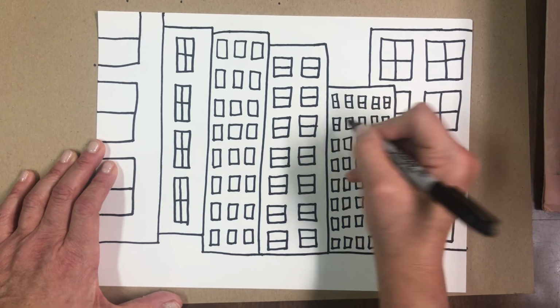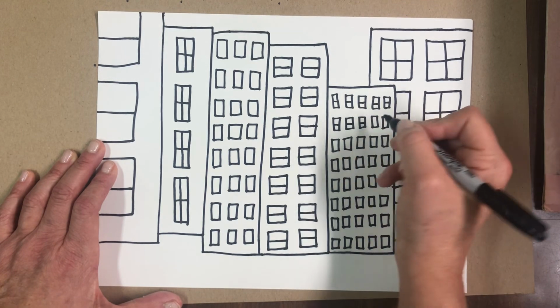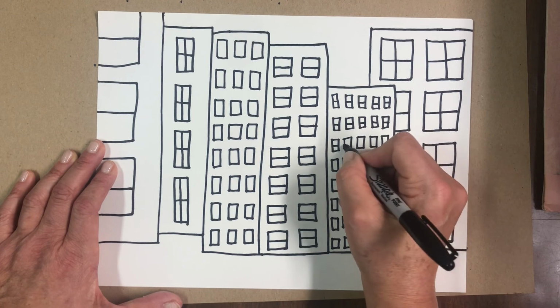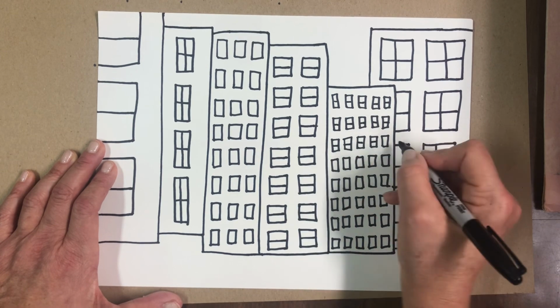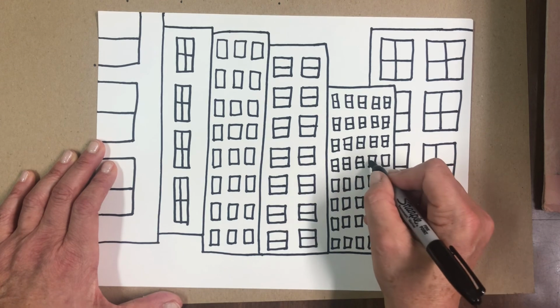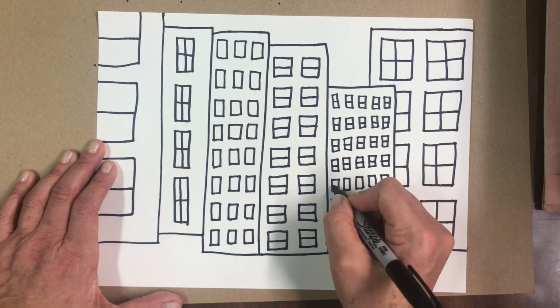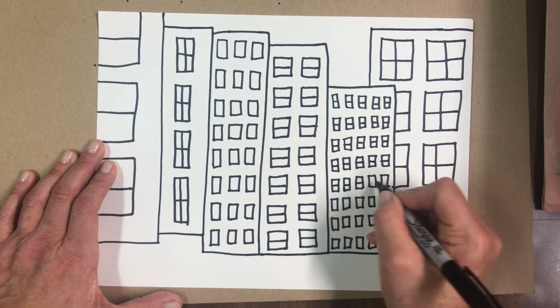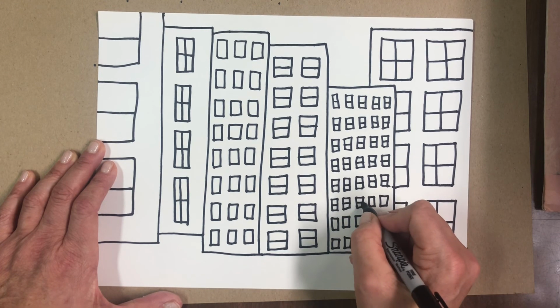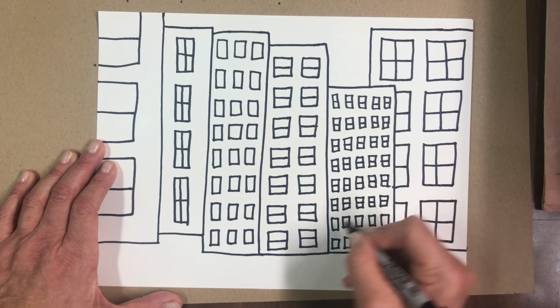And we're going to keep our background black and white. We're going to keep it nice and easy. And then you'll be done drawing your cityscape. And next week, I will show you how to do the dinosaurs.